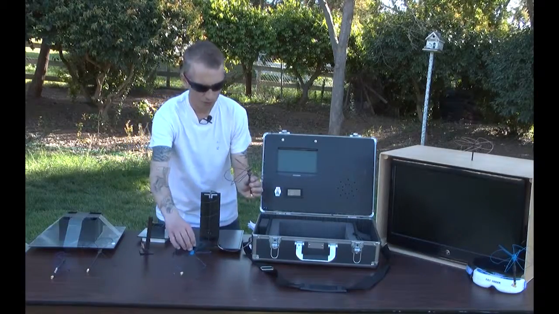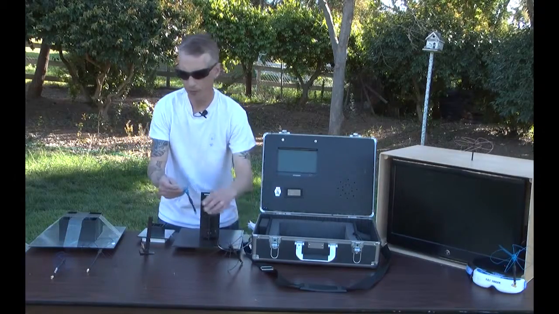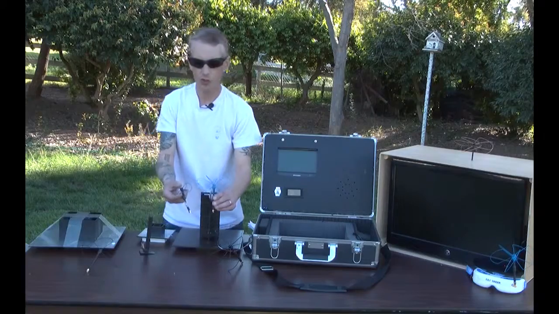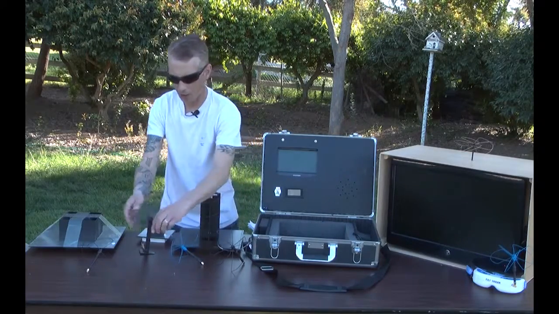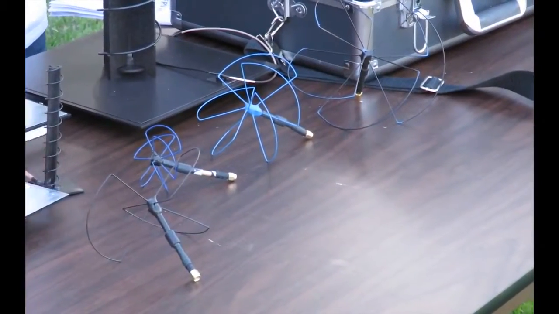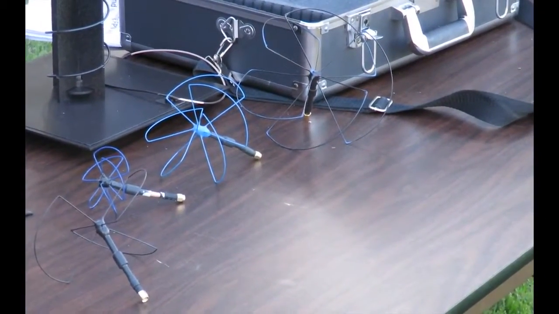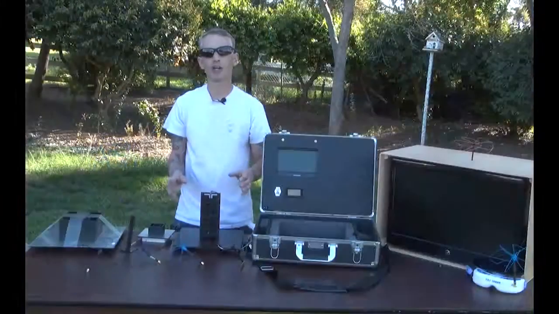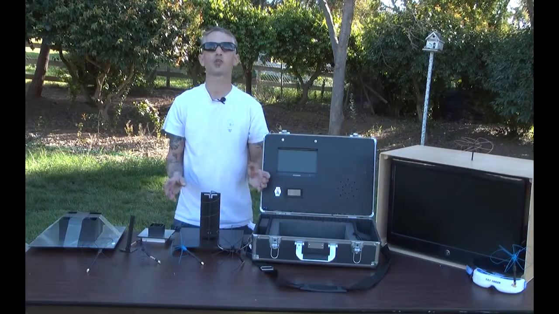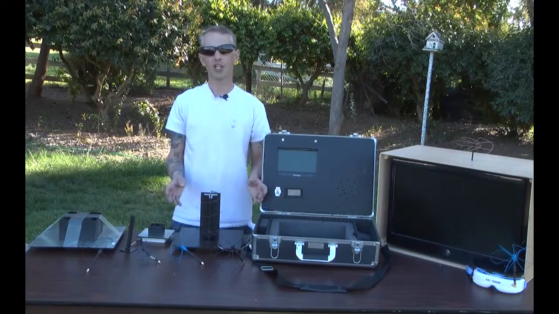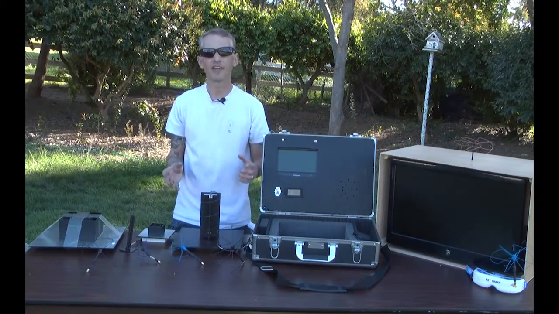Here's the 900, here's the 1.3, here's the 2.4, and as you see, they all step down in size tremendously. So that is why so many people fly on 5.8. It's all about the size. It has absolutely nothing to do with the weight or the penetration. It's about the size of the antenna and the ease.